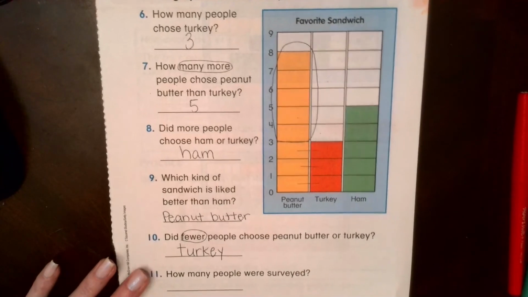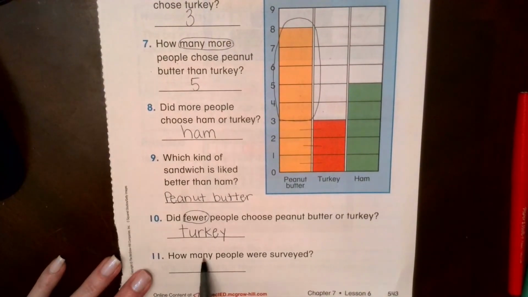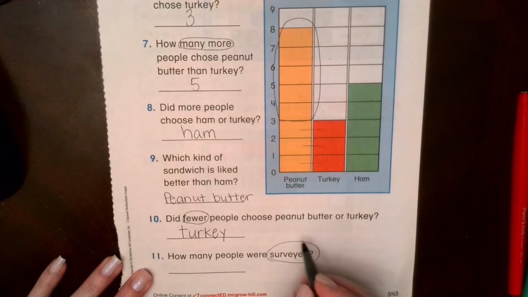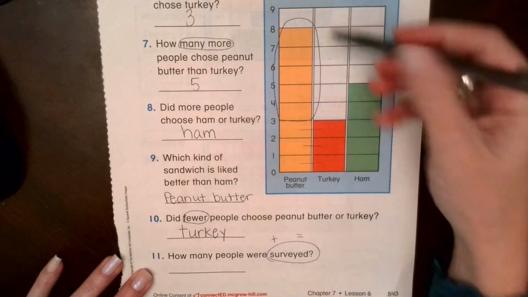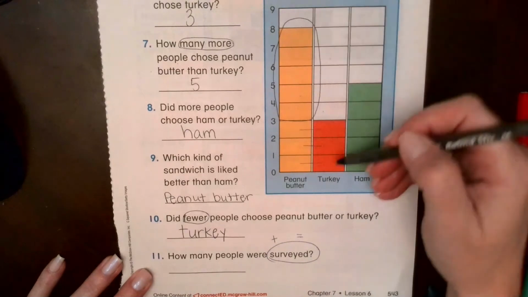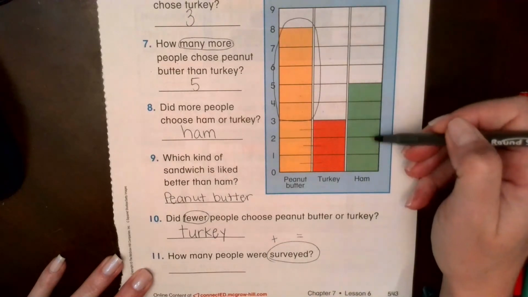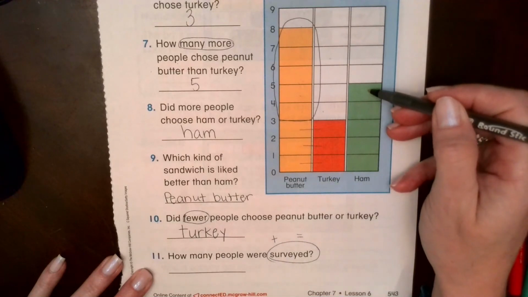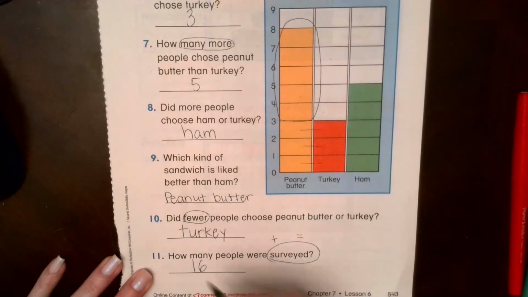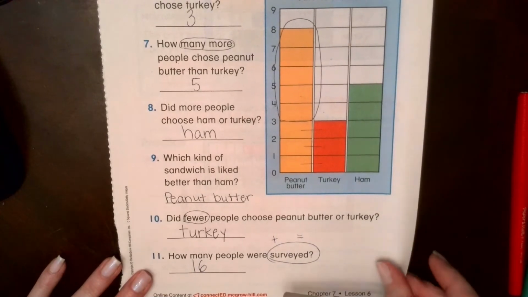All right, and last question for this page. How many people were surveyed? Remember, surveyed means we have to get a total, all together. We have to add them all together. So we know there's 8, 9, 10, 11, 12, 13, 14, 15, 16. 16 friends were surveyed. Great job. Let's turn this paper over.